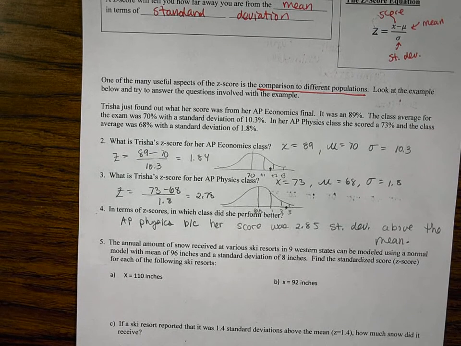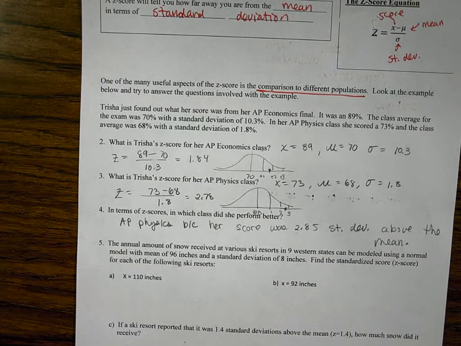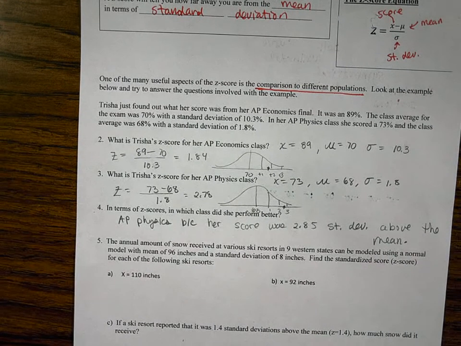All right, we will finish the rest in class, and don't turn it in until we finish it in class. That is it for now.